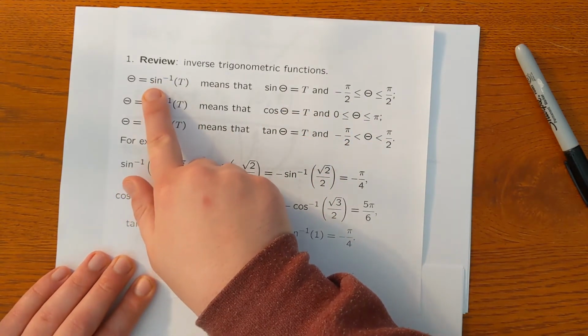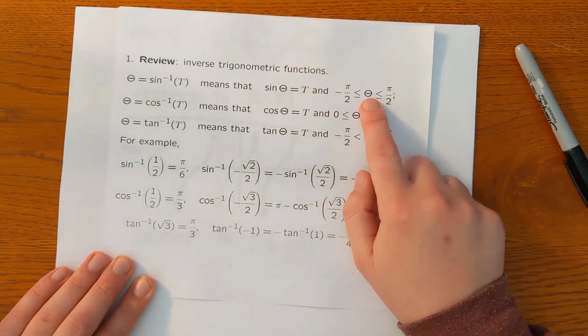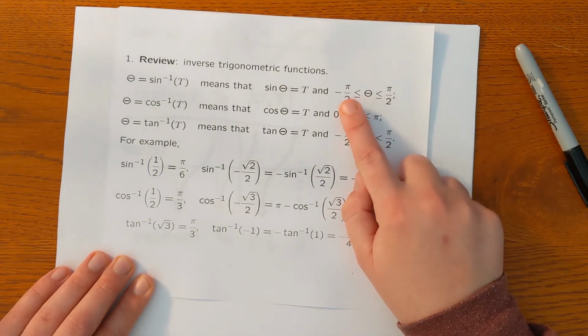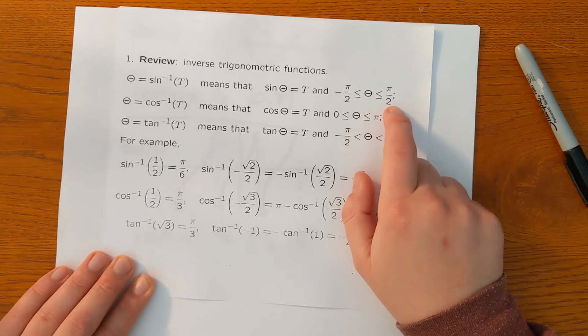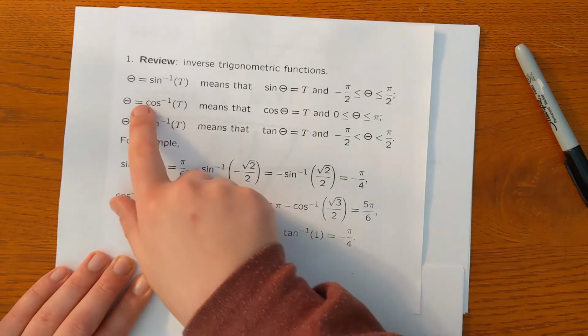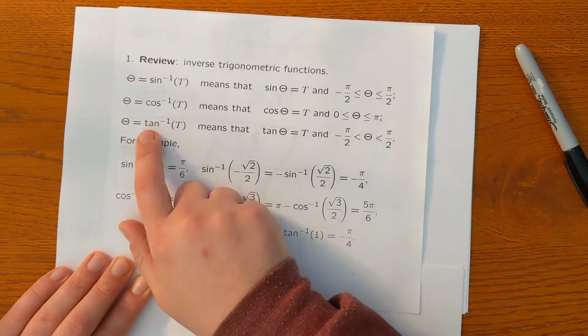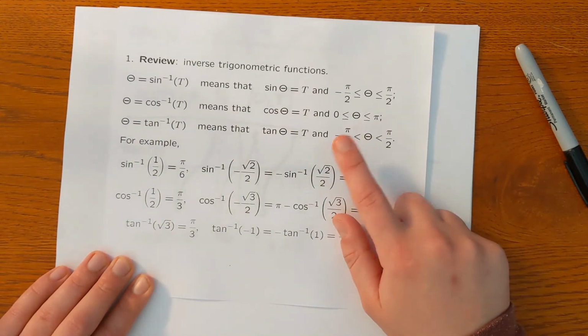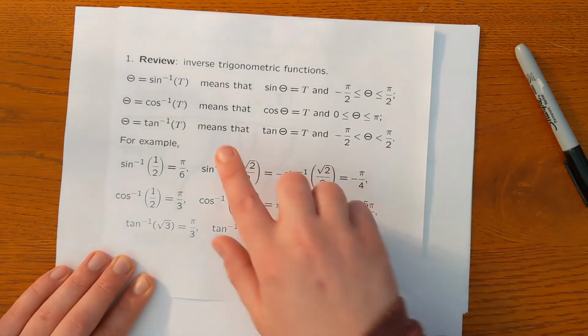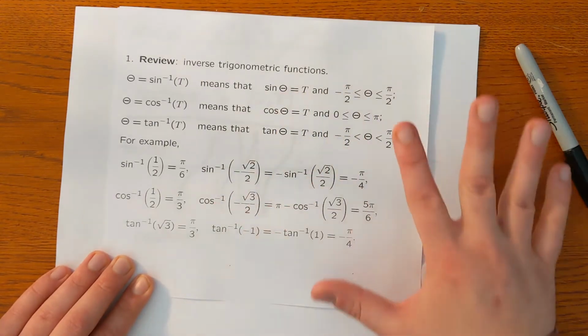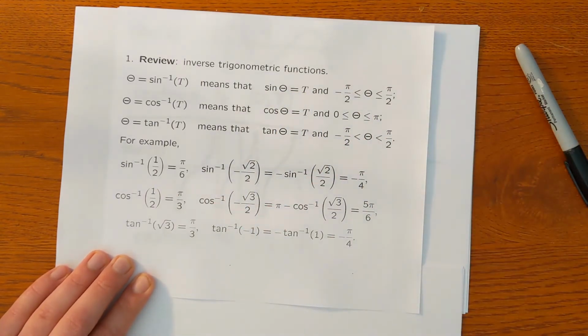So in order to talk about sine inverse, our angle theta has to be within negative pi over 2 to pi over 2. And likewise, if we want to talk about inverse cosine, it has to be between 0 and pi. If we want to talk about inverse tangent, it's got to be between negative pi over 2 and pi over 2. So that's where these things are coming from. I hope that clears that up a little bit.